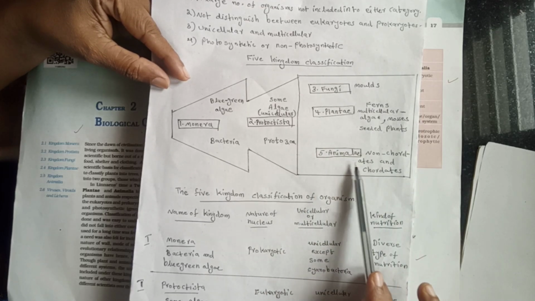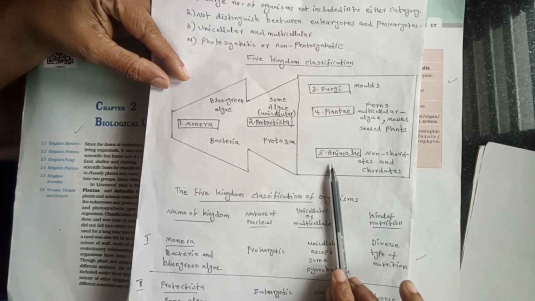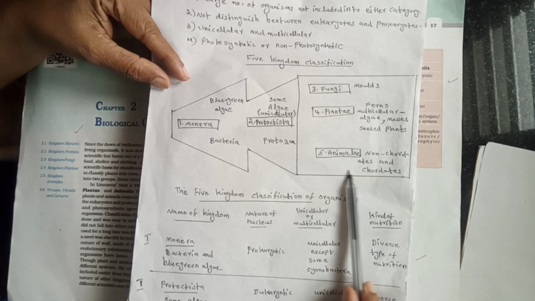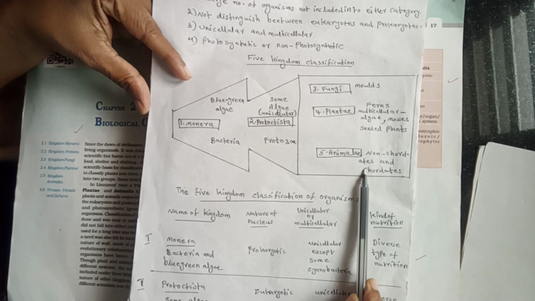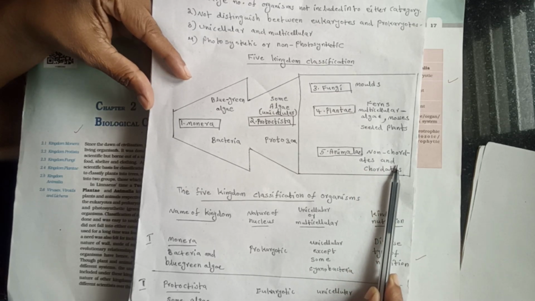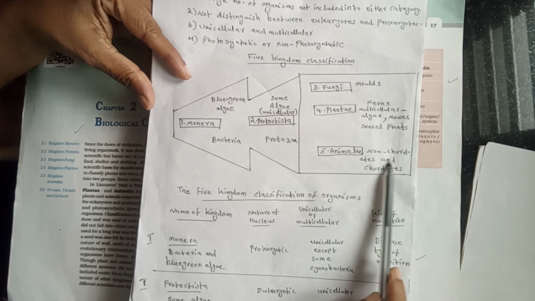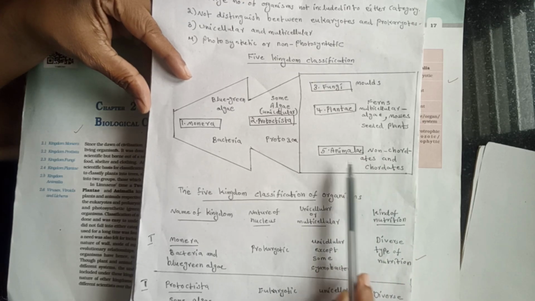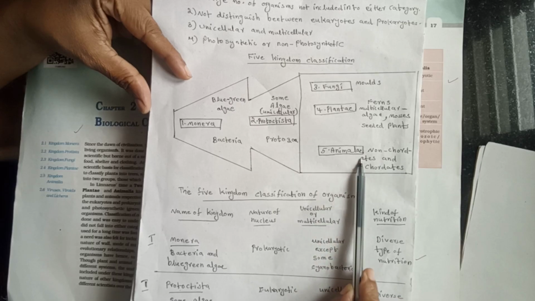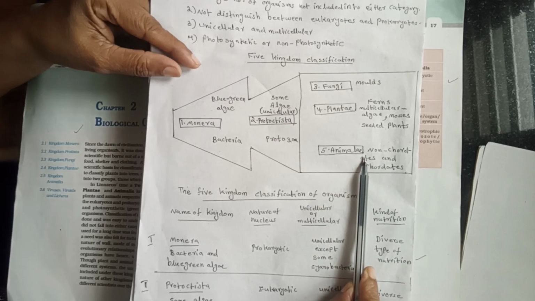Then all animals, that means chordates or non-chordates. Animals with a notochord are included in chordates and animals without a notochord in their life cycle are included in non-chordates. These non-chordates and chordates are included in kingdom Animalia.